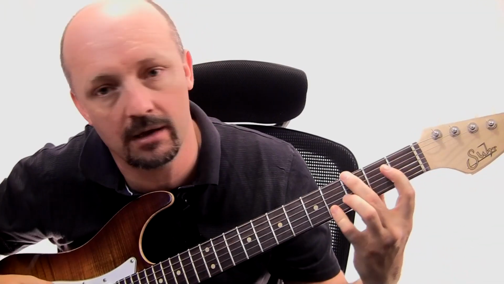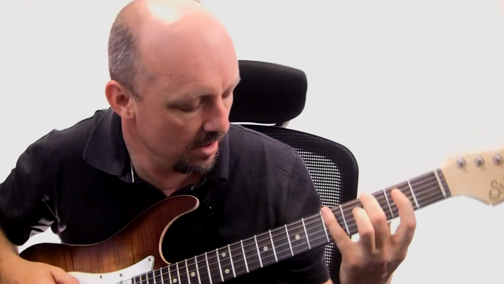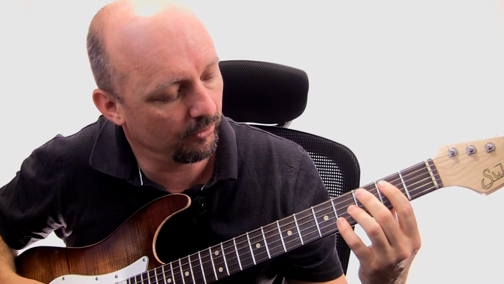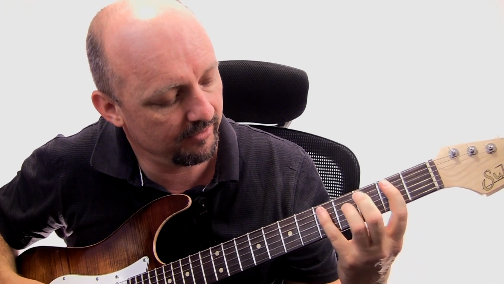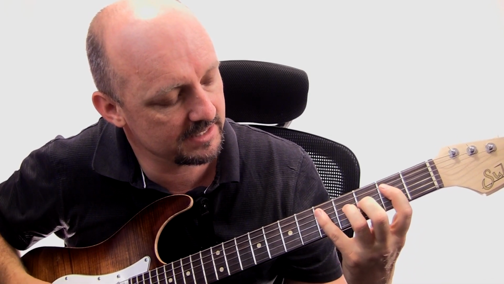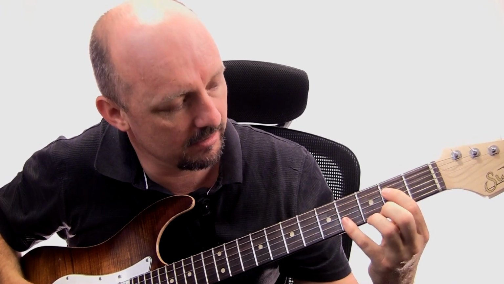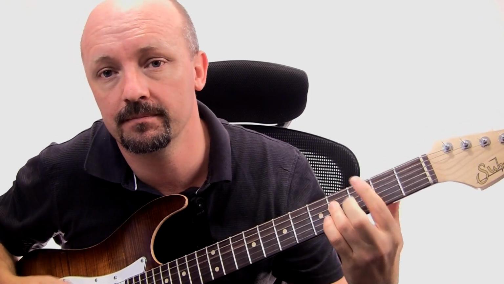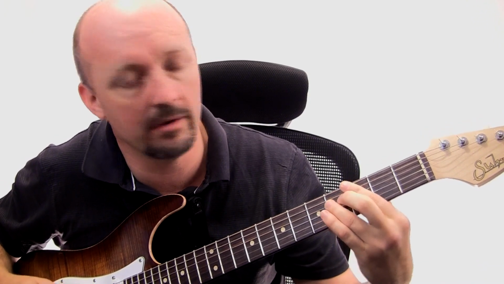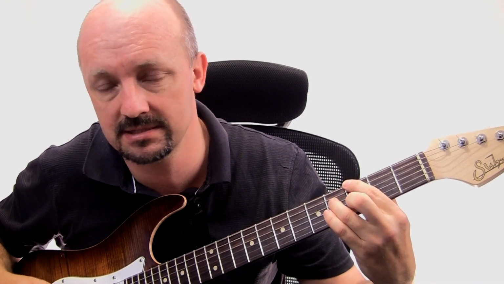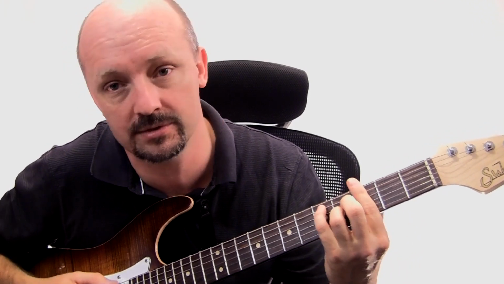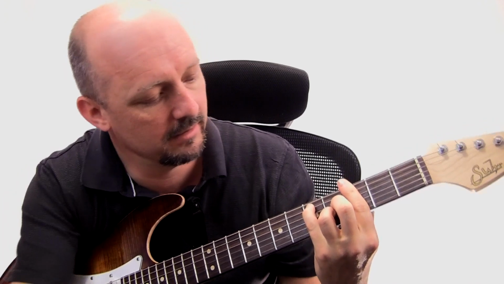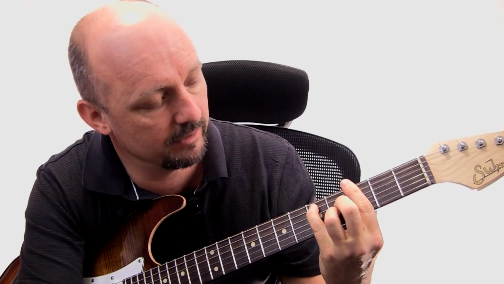If we look at the G major scale, the first note is G, the 2nd note is A, the 3rd note is B, the 4th note is C, the 5th note is D, the 6th note is E, and the 7th note is F sharp. The root note and this 7th note don't sound all that great together, but when you play them together as a chord, you get that lovely jazz sound of the major 7 chord.